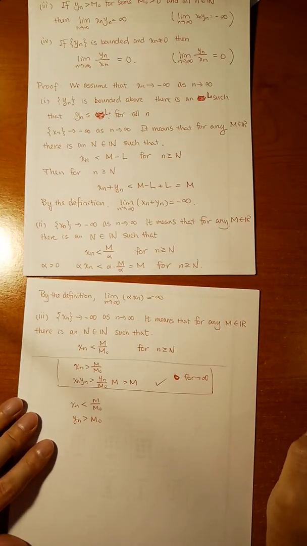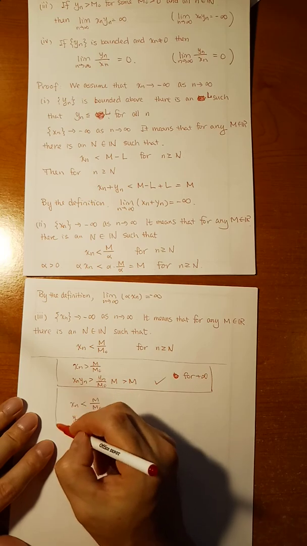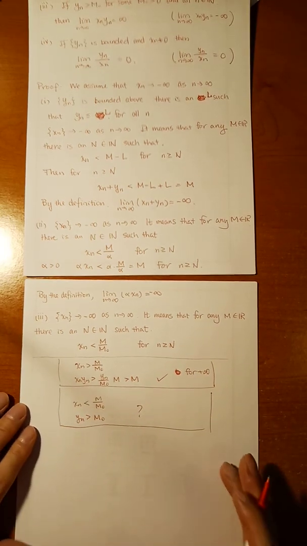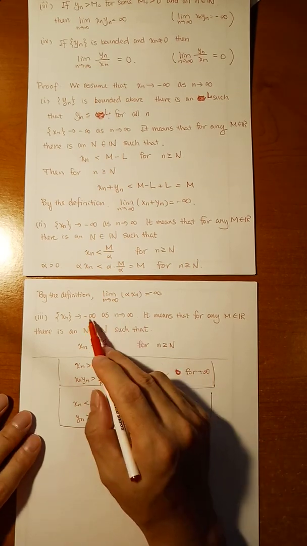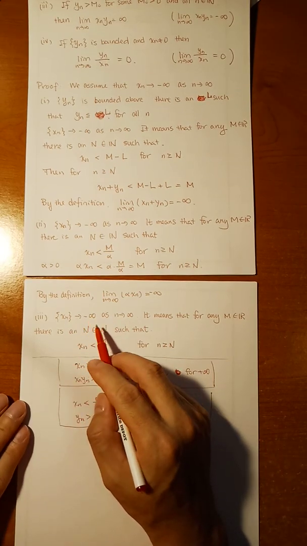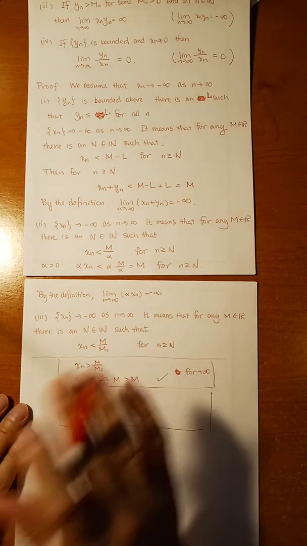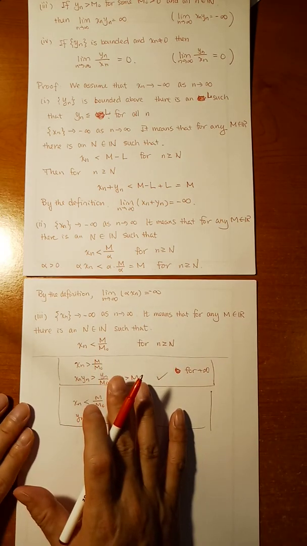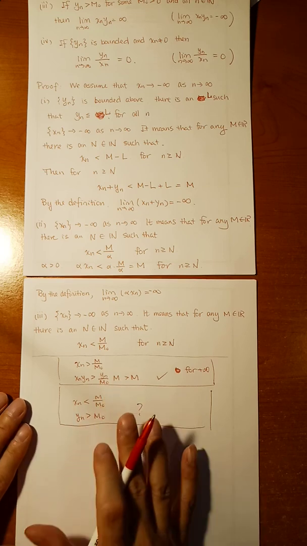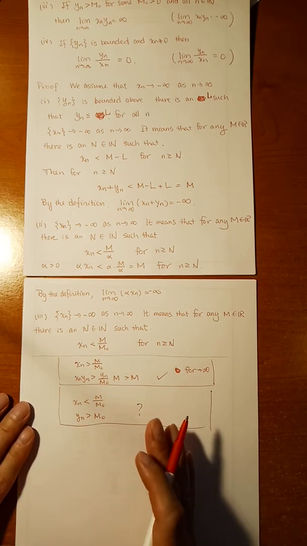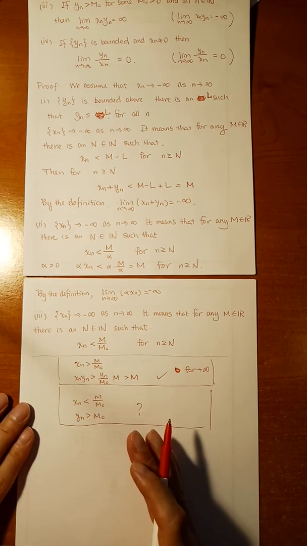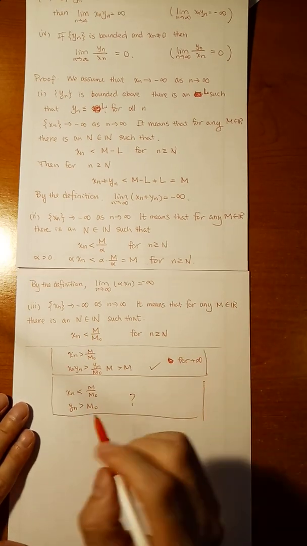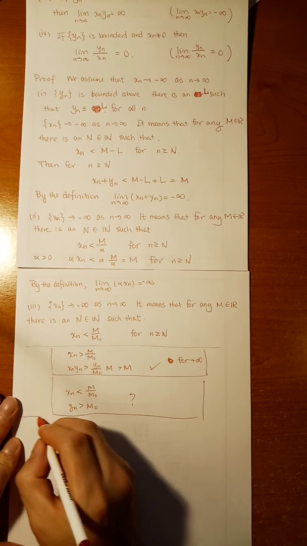Since there's no conclusion, let's try to add something. Remember that this xn will approach negative infinity, so eventually it is a negative number.